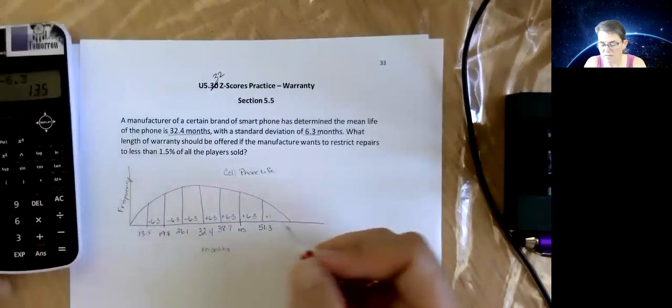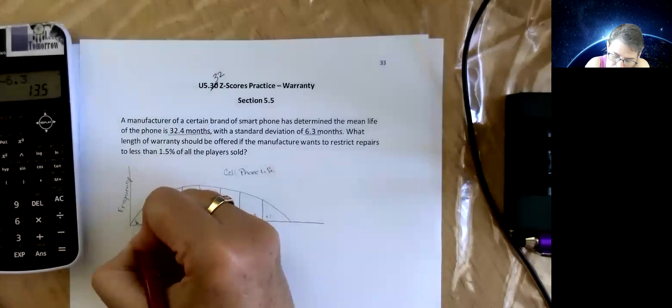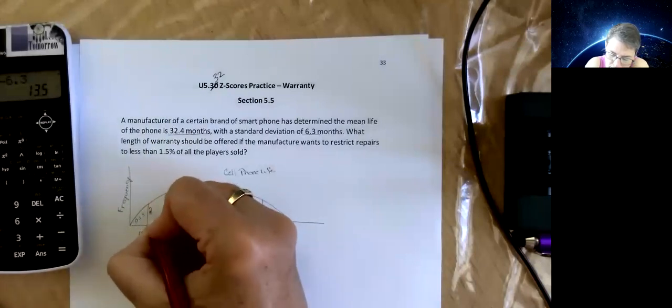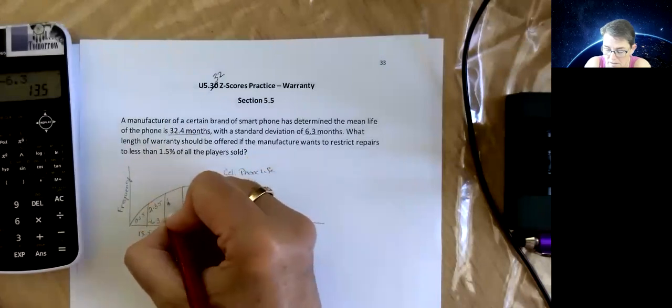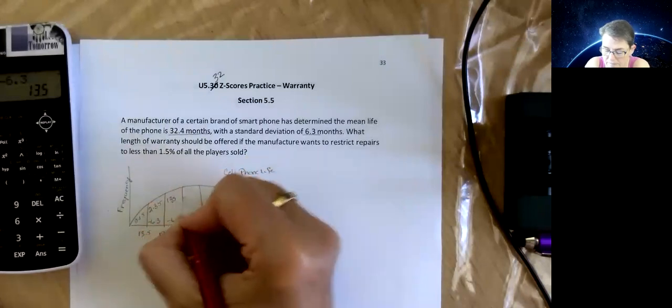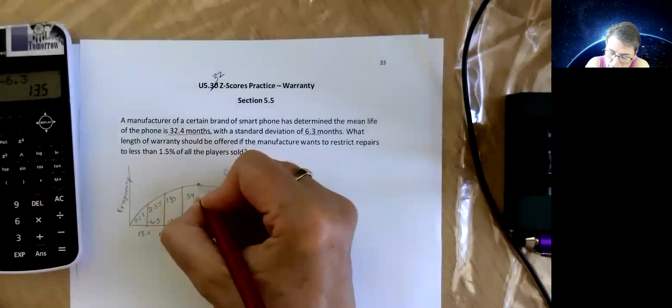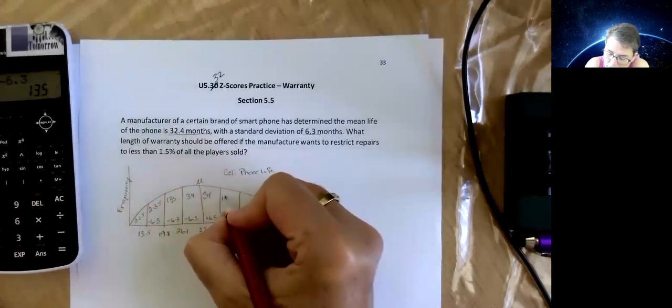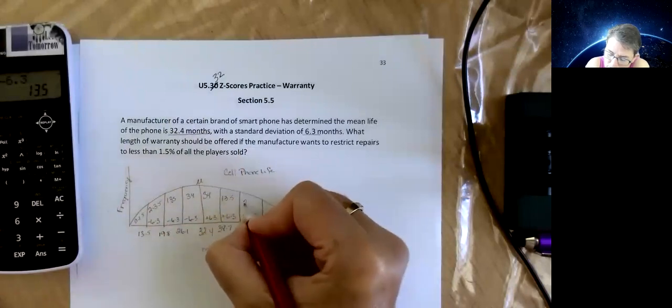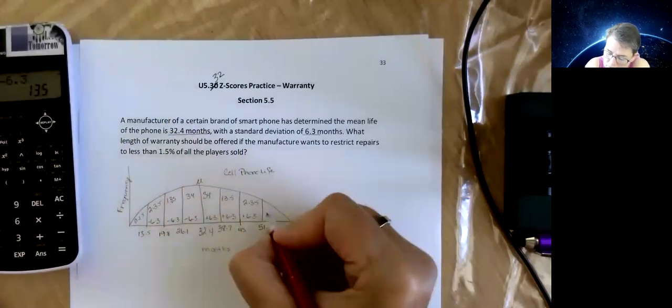And that's months and frequencies. And 0.15, 35, 13.5. I should put my mu in there. 34, 13.5, 0.35, 0.15.